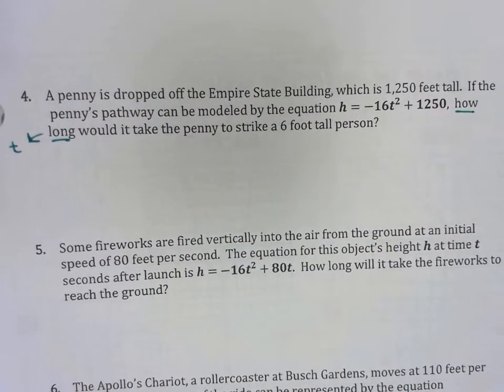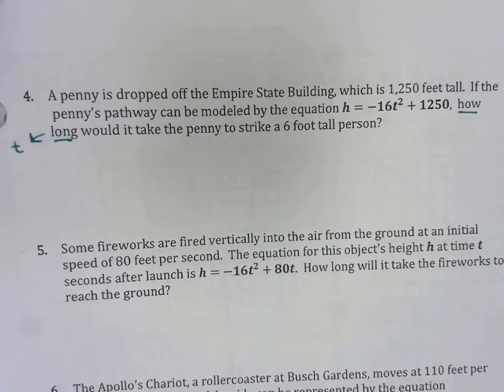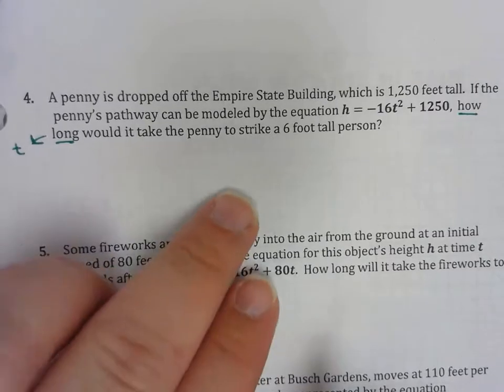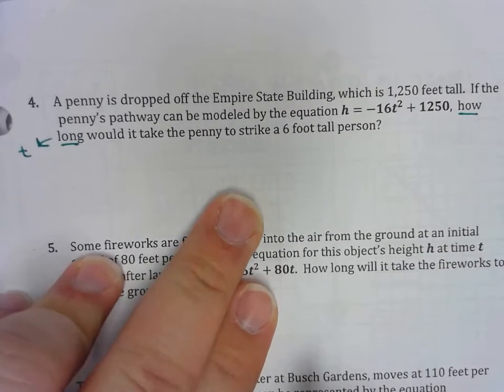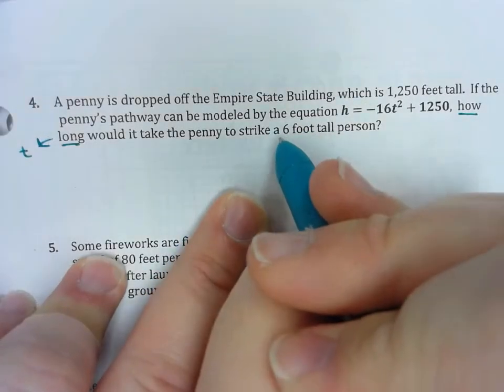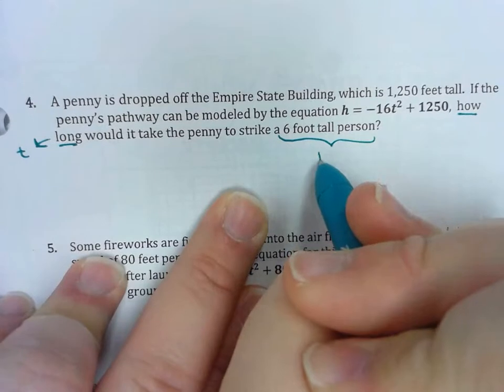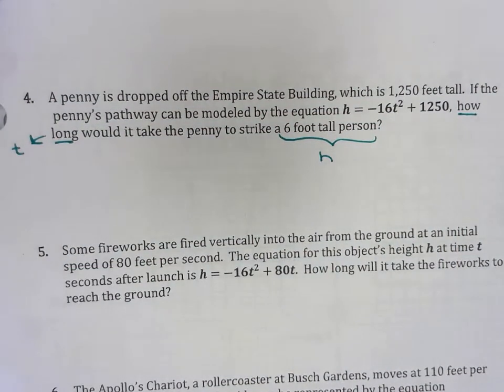Use words, context clues. How long represents time. So I want to know t when the height is what? If the person is 6 foot tall, I want to know the time when it hits a height of 6.